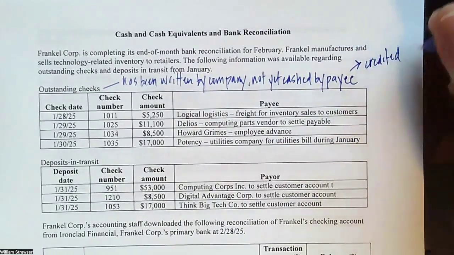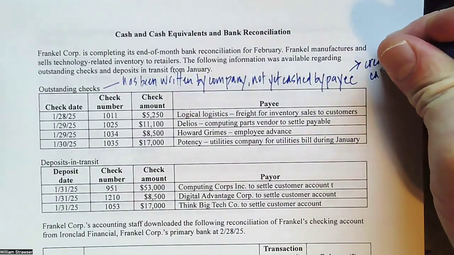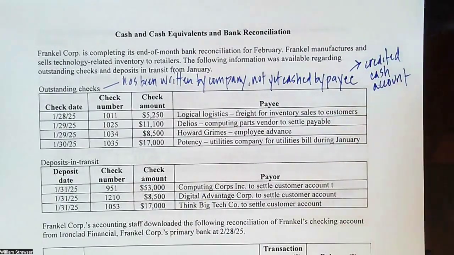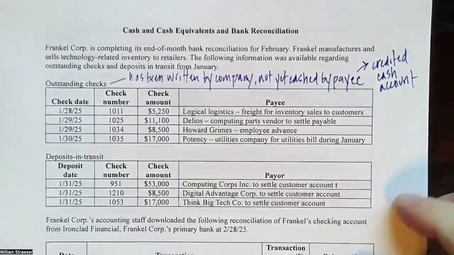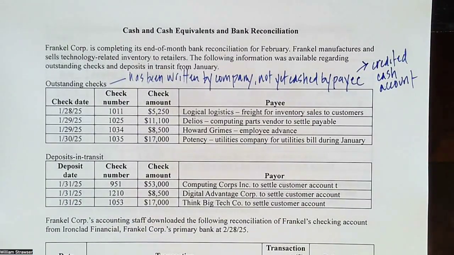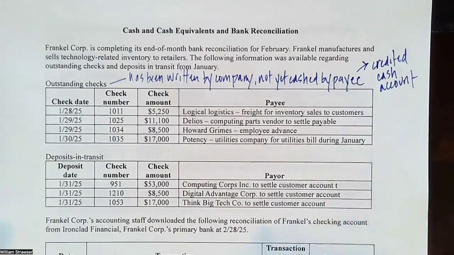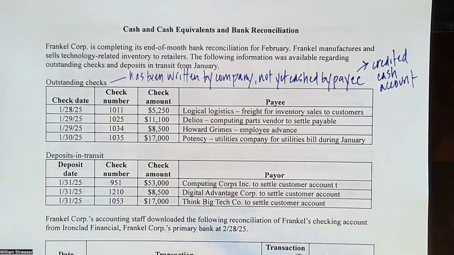So when we write any check, we automatically credit our cash account to show the outflow of cash and to keep our company's cash ledger up to date.